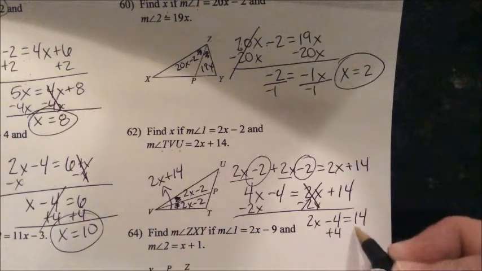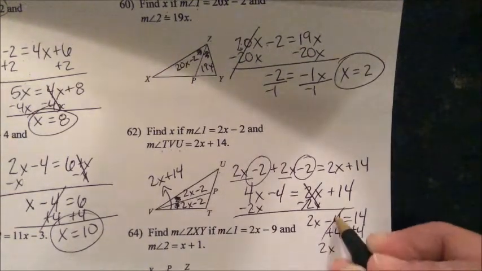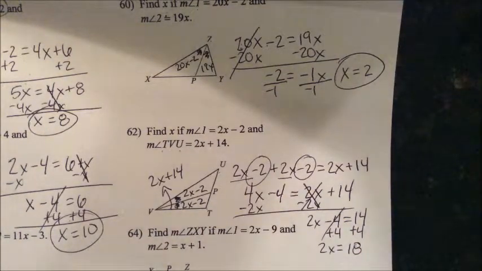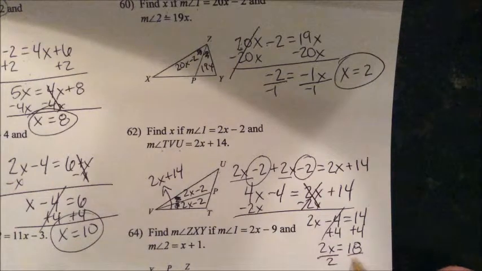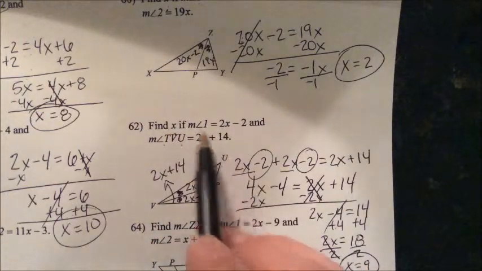If we add 4 to both sides, I'm left with 2x. Negative 4 and 4 cancel out, giving me 14 plus 4, which is 18. Divide by 2, x equals 9. Again, I've solved for x. That is my answer there.